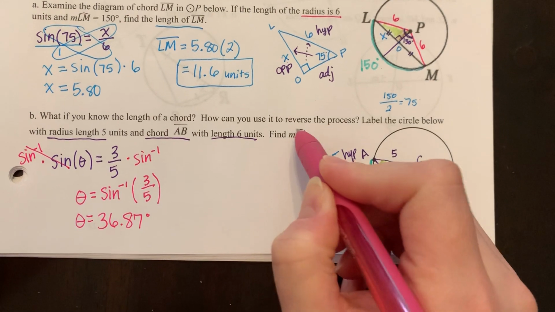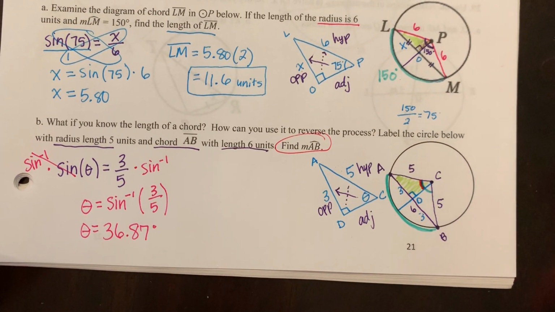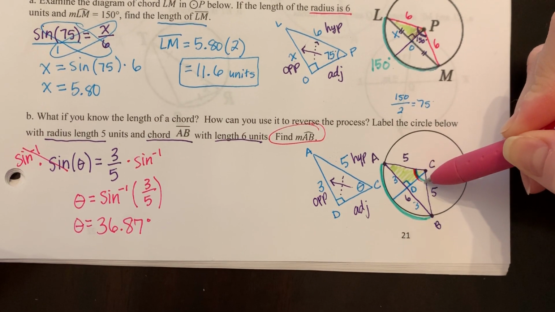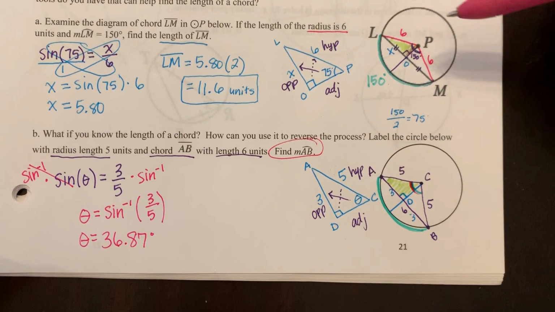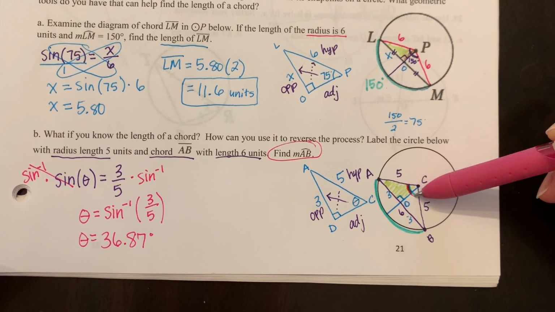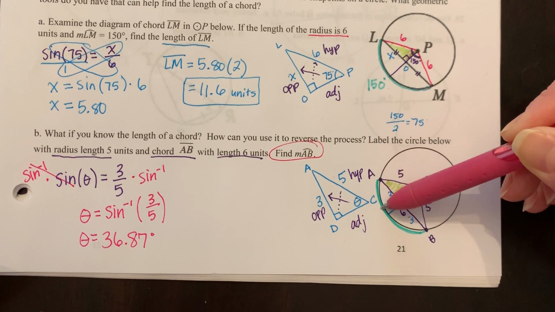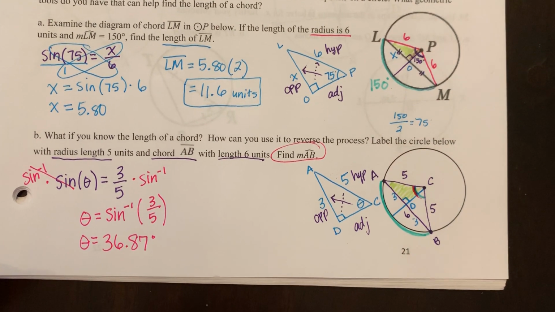Make sure you go back to the directions. We wanted to find the whole arc measure of AB. That's going to be the same as the whole central angle. So similar to what we did with the x value, we have to multiply that angle by 2 to figure out the whole central angle, which is the same as the whole arc that we want.